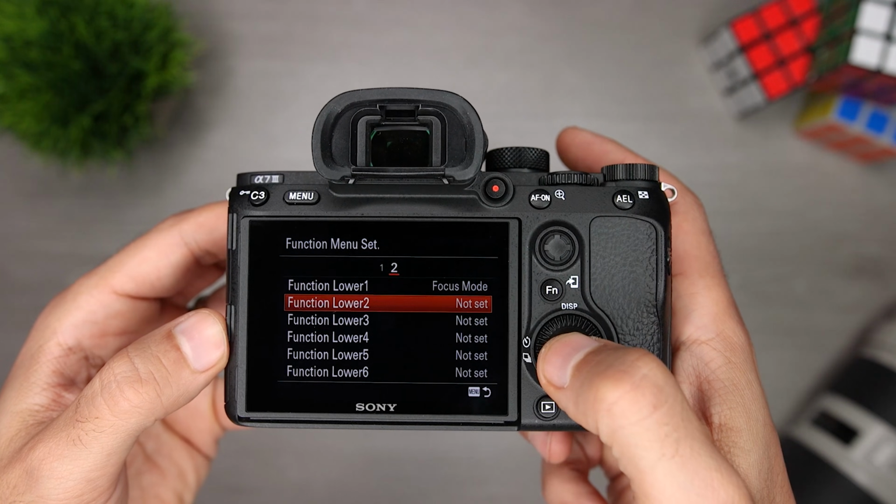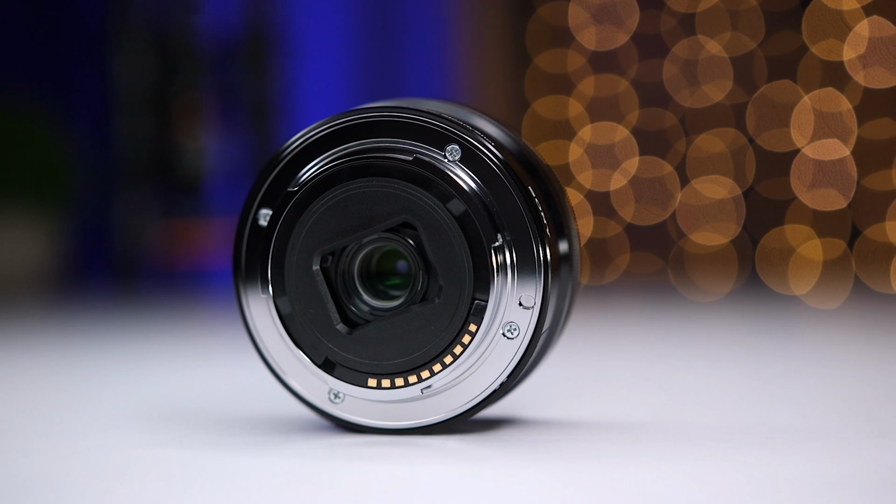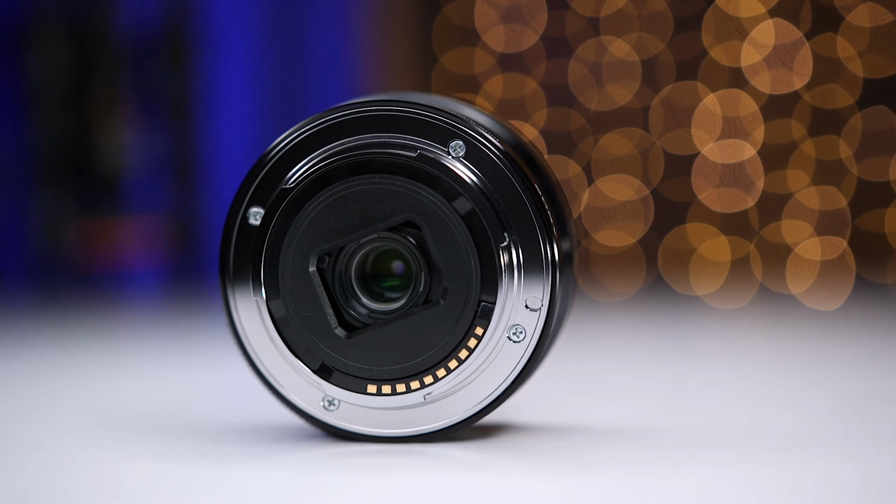The next thing I add is prioritize recording media, which lets me tell the camera which card to shoot to. A lot of times I'm shooting B-roll for two products at the same time, and it's nice to have all that footage split up on two separate cards.